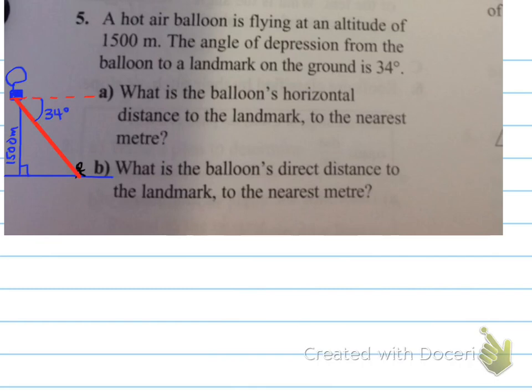Now, what we need to figure out is the horizontal distance to the landmark. That's this value right here. We also know that the angle of depression to the landmark is equal to the angle of elevation from the landmark to the balloon. So that will help us on the inside of this right angle triangle.